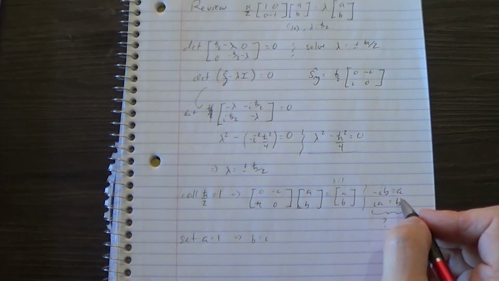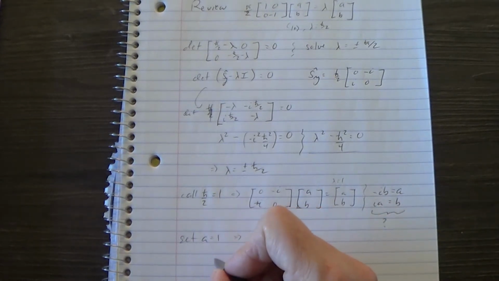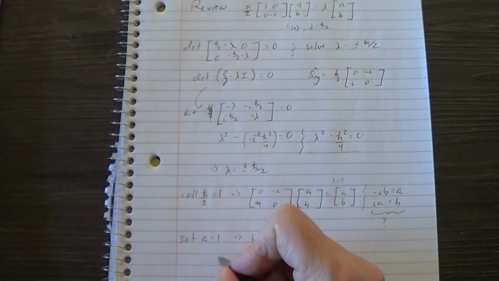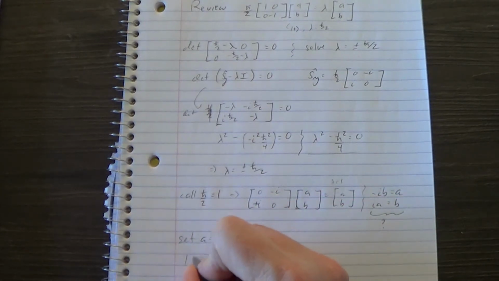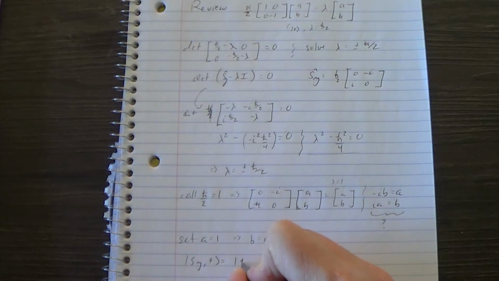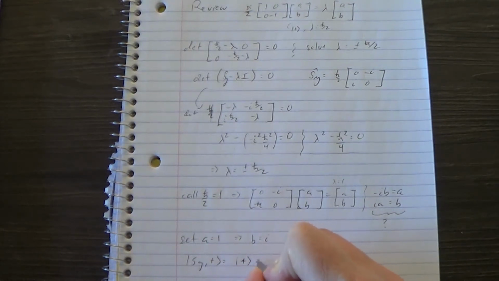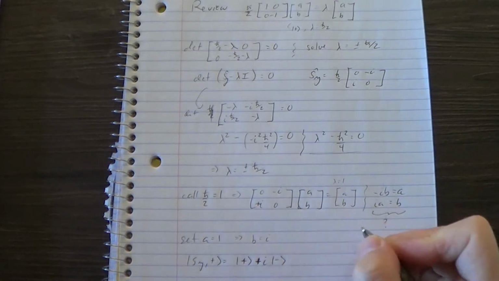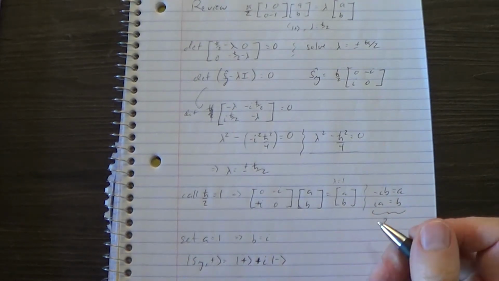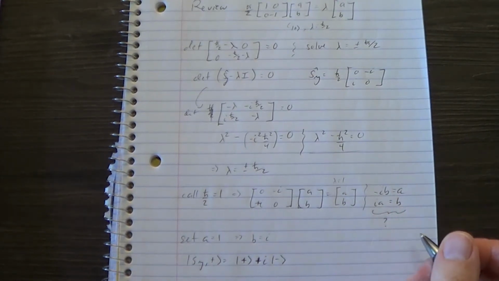Let's see here. Is that right? If that is the case, then SY plus is, at A equals 1, plus ket plus I minus ket. There you go, and that's the right answer.